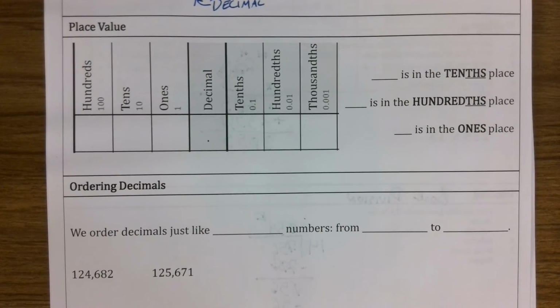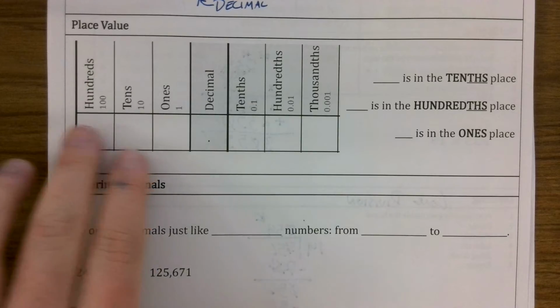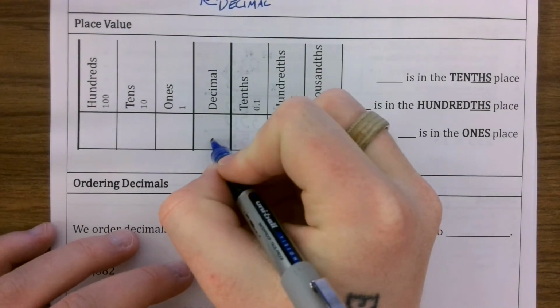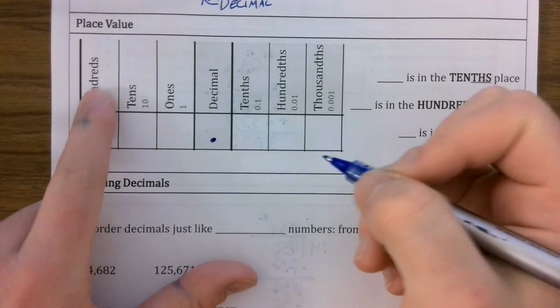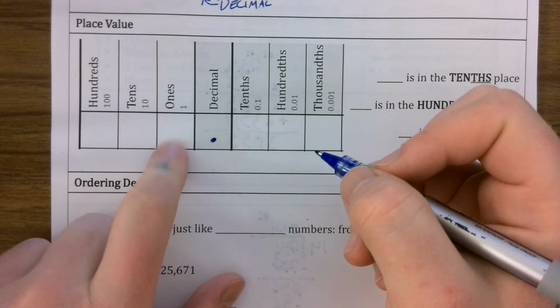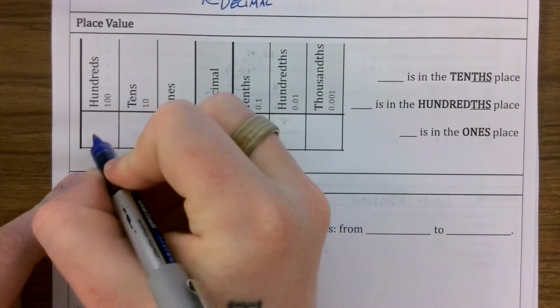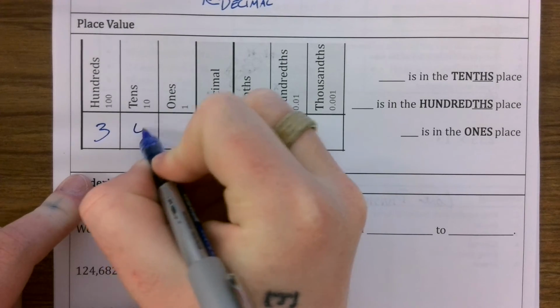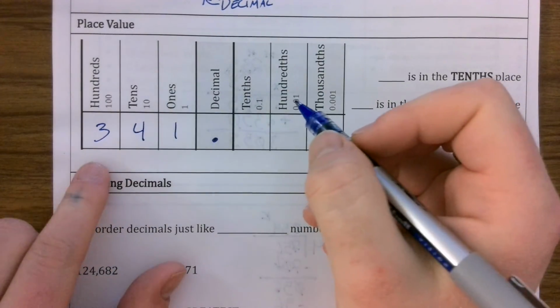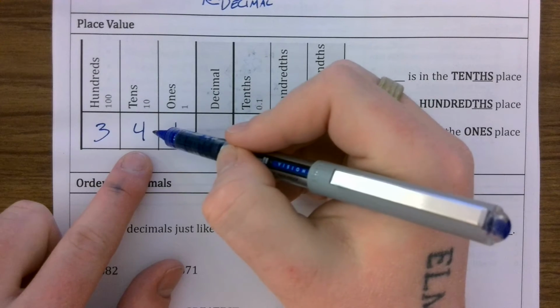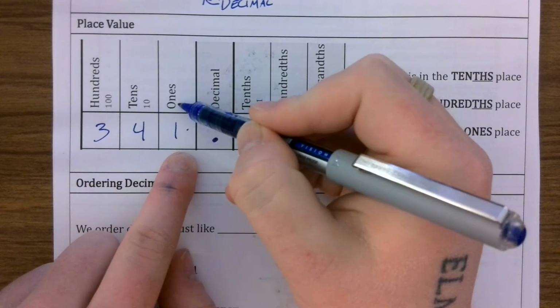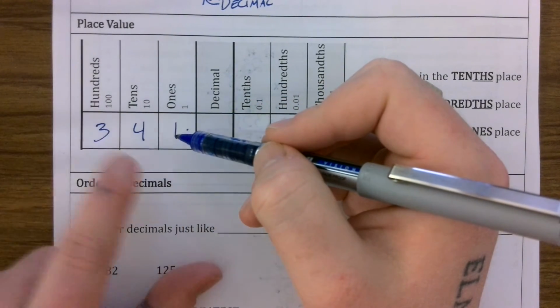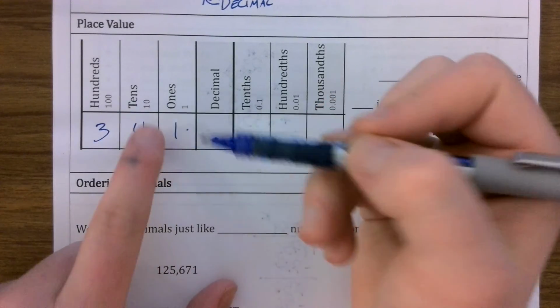All right, let's look at place value. So here's a place value chart. We have our decimal in the middle. On the left, we have hundreds, tens, and ones. So if I wrote in 341, we would read this as 341. So we have 3 hundreds, 4 tens, and 1 one.